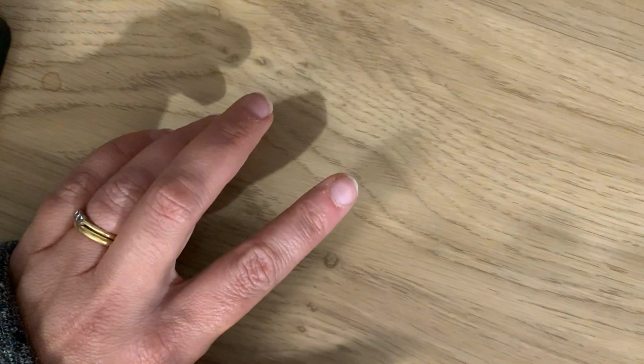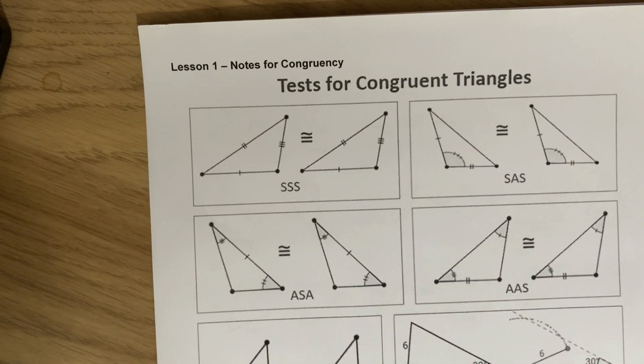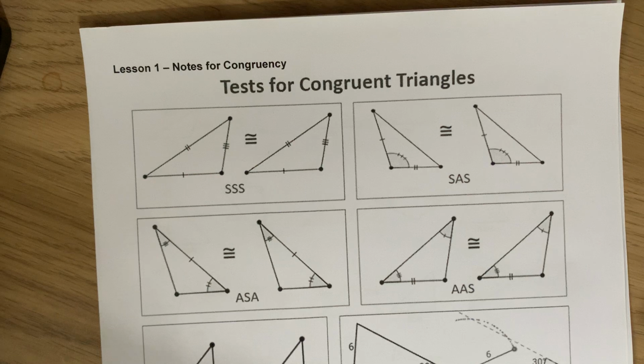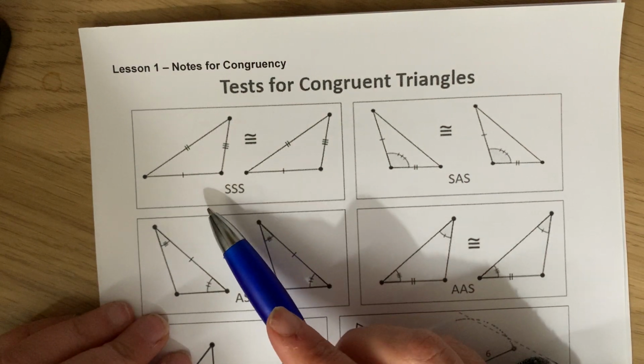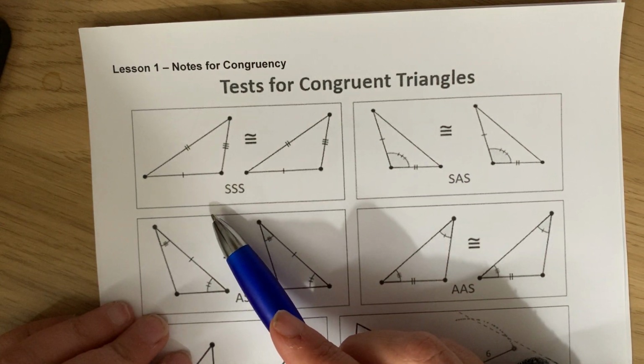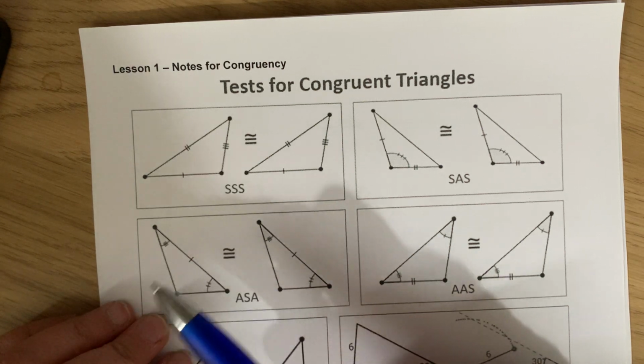Now there are some tests for congruency. I've made this sheet available for you so you can print it off and pop it in your books, save having to draw them all out. Now this is fairly straightforward. You have to always prove, and you'll see this when you have a go at the exam questions, particularly next lesson, about this proof.